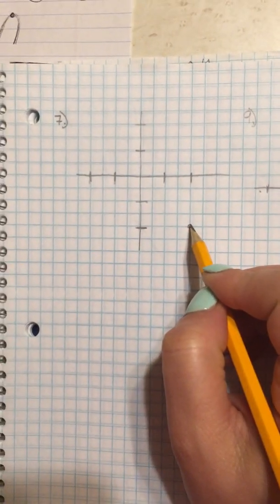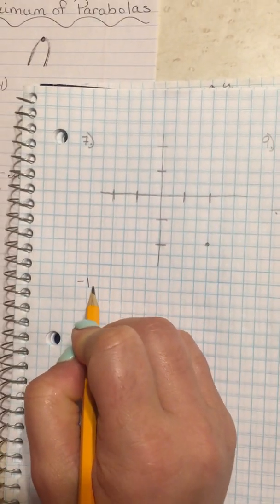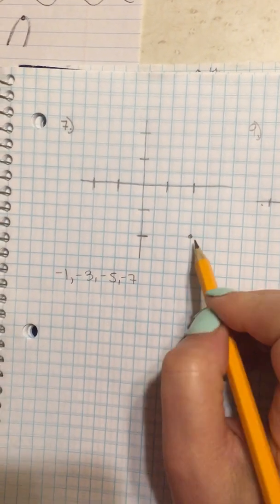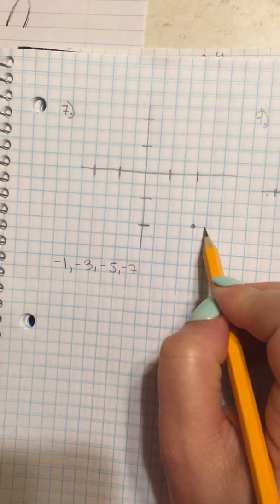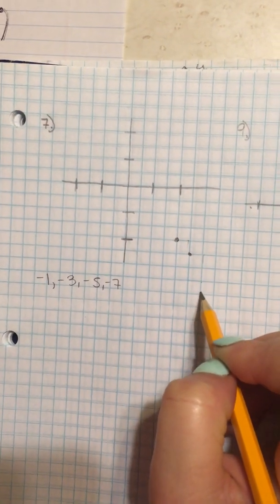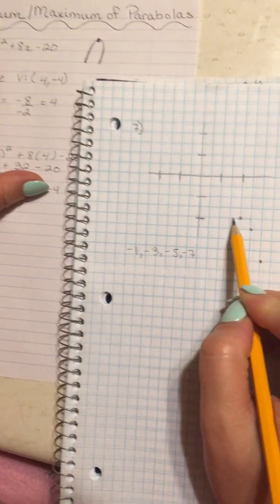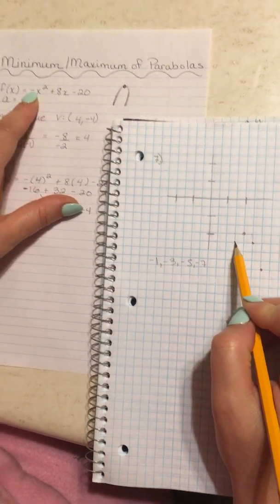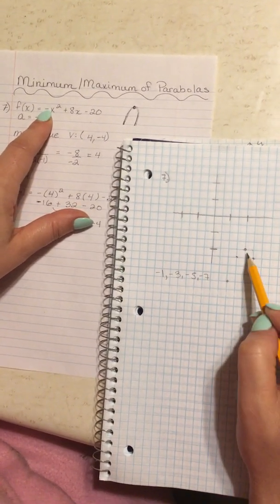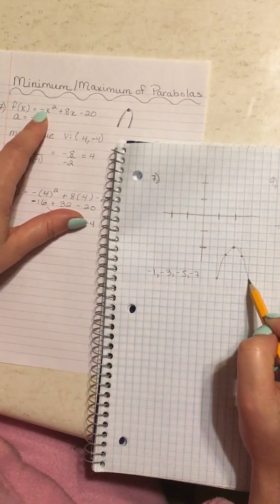So we know because it's a negative, right? Our step pattern is going to be negative 1, negative 3, negative 5, negative 7, right? So we're going to go over 1, down 1, over 1, down 3. So 1, 2, 3. And I'm just going to sketch. So we're not going to go too much farther. So here we're going to go over 1, down 1, over 1, down 3. So I'm just doing a quick sketch, but remember it's going to look like this. So this is our sketch.